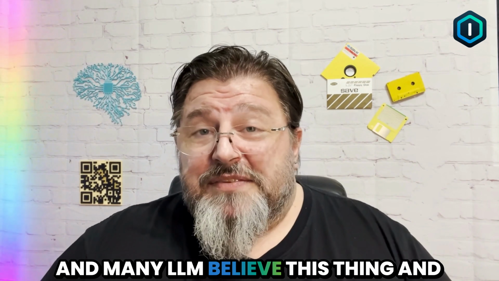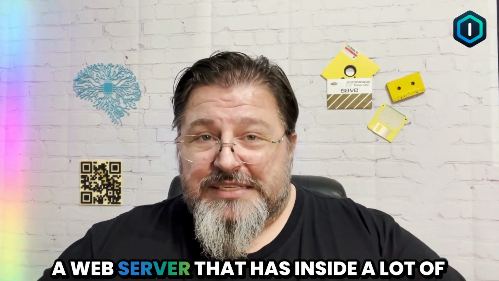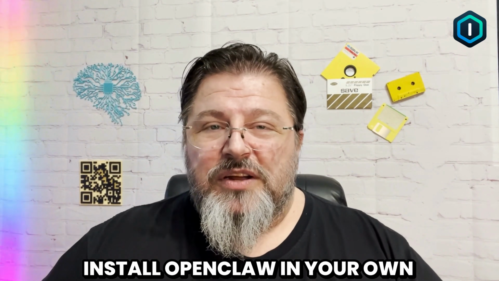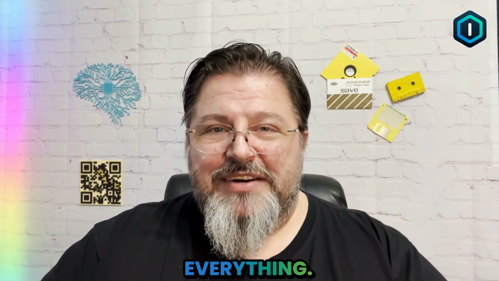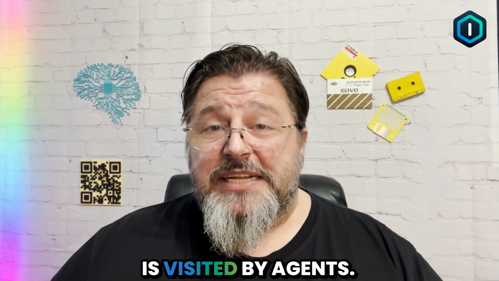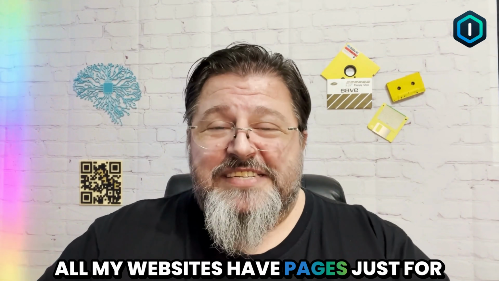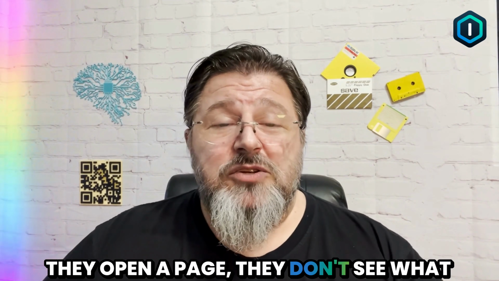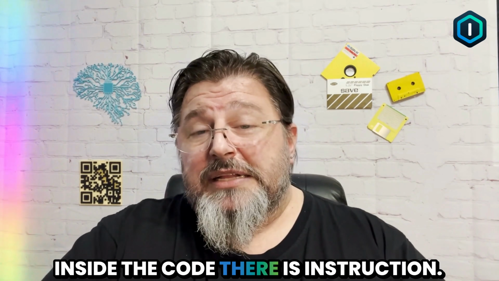And many LLMs believe this thing, and they start doing this, so it's very easy to hack a web server that has a lot of things inside. That's why I say it's crazy to install OpenClaw on your own computer, because your computer has all your banking, has everything, and it takes nothing for somebody to put a huge instruction on a website that is potentially visited by agents. All my websites have pages just for AI, okay? So if agents go there, they open a page, they don't see what a human is going to see. They can see all the code behind, and inside the code there is instruction.